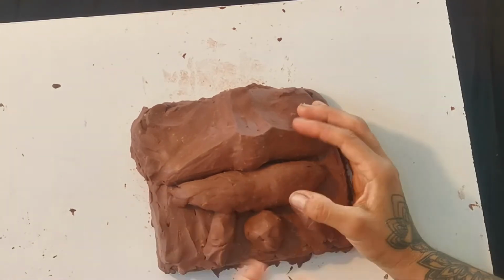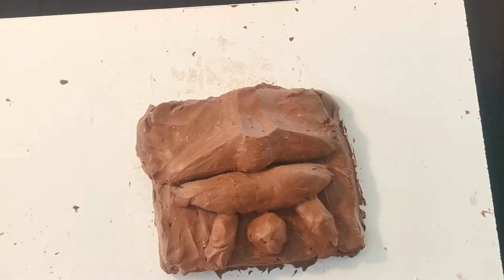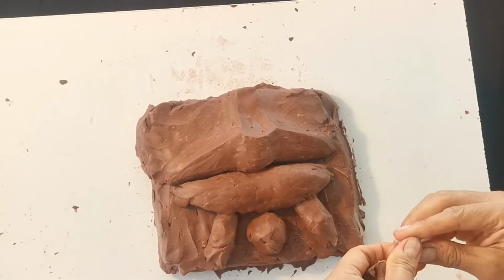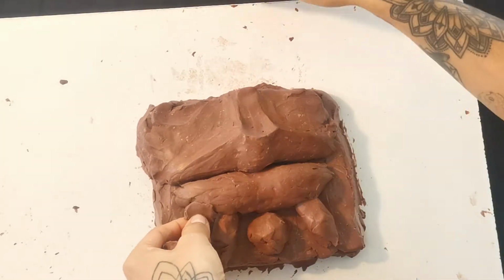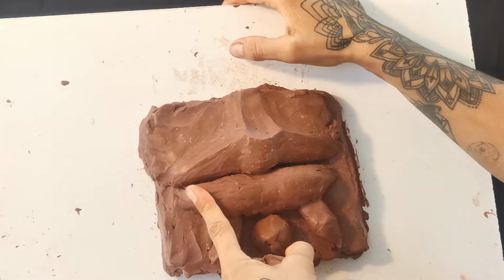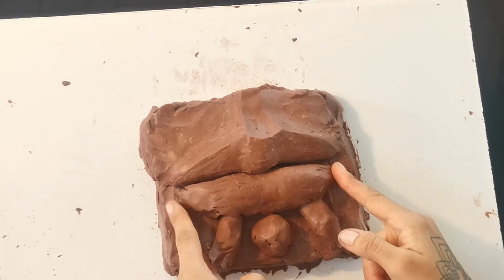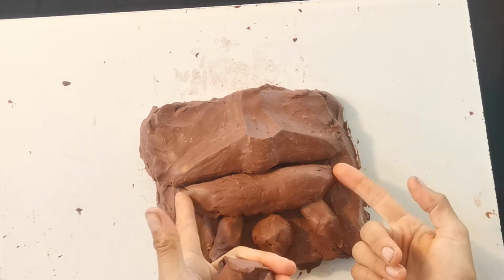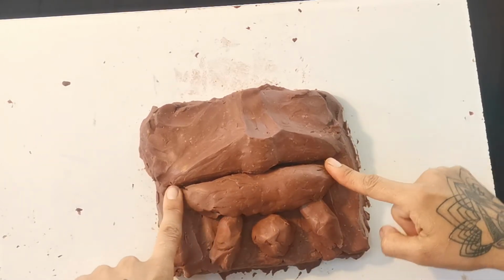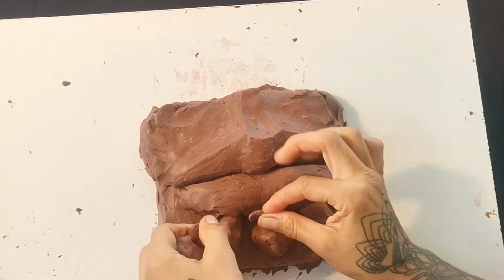But the main thing is just to create something. Keep on working around all the edges here. Here on this side of the lips, I can see I'm going a little bit too high, so I might cut off a little bit because I want the vision of the lower lip to go a little bit lower than the top lip on this side. So I might go in there and chop that off a little bit.